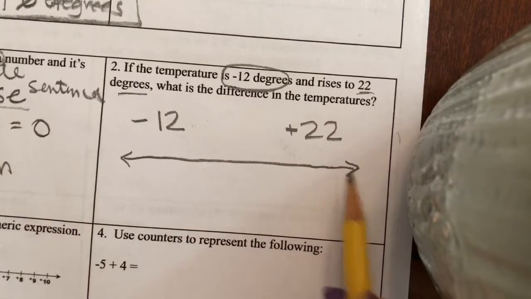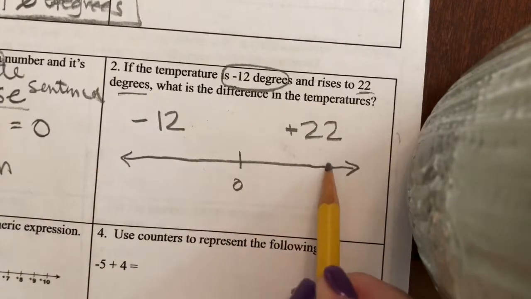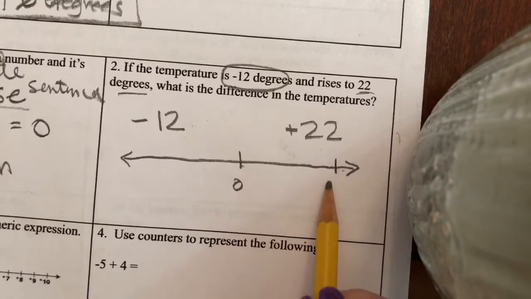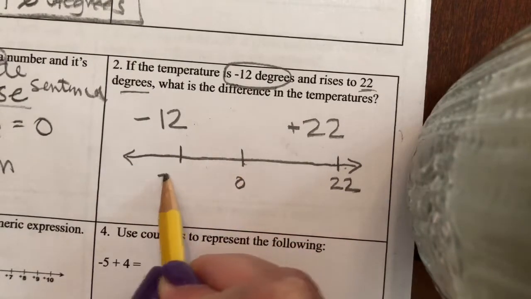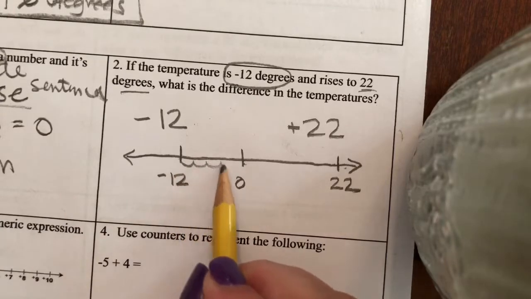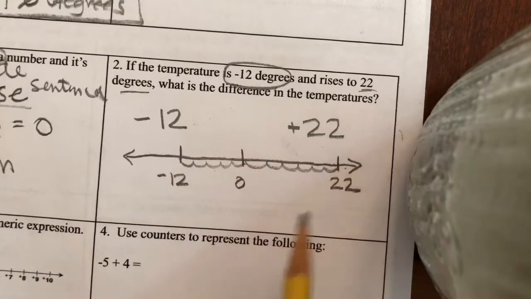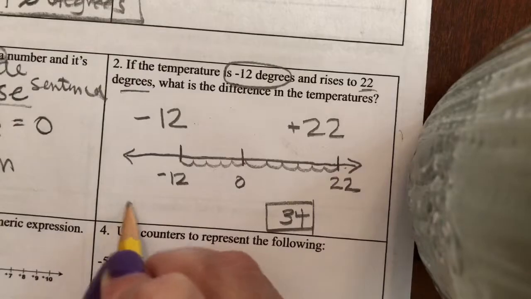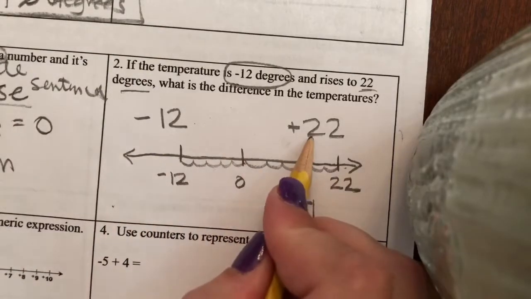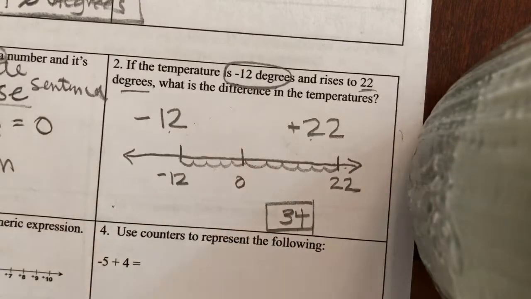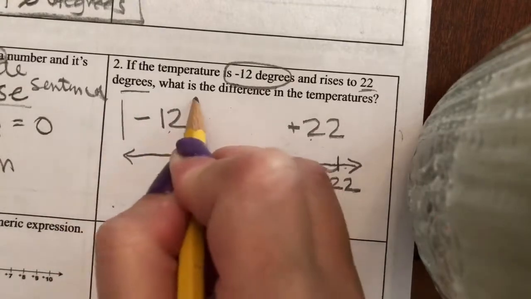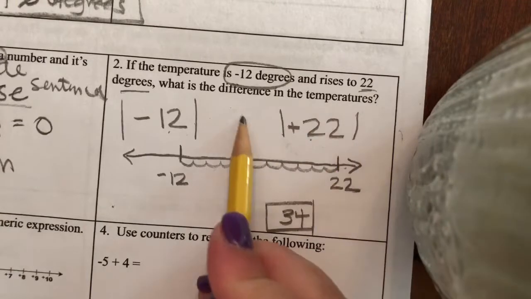So here is my number line. I have my 0. We're going to put our plus 22 to the right, because positive numbers fall to the right, and then we're going to put our negative 12 over here. Now I could count the number of spaces here and come up with a total of 34. That's one way. And I can look at the absolute value of 22 and the absolute value of 12. If I add those together, it will also give me a value of 34.